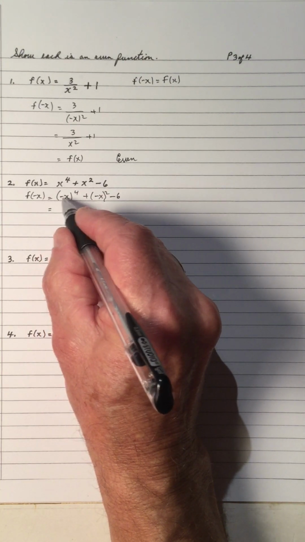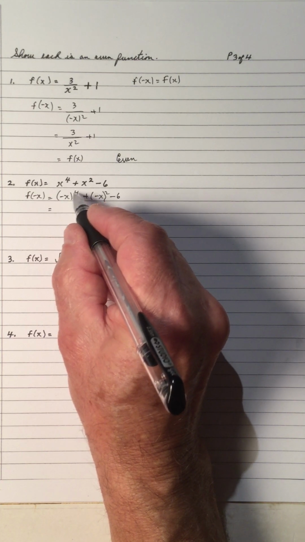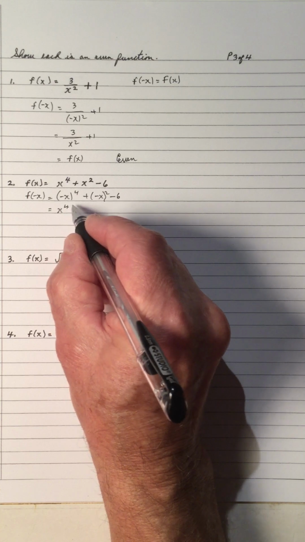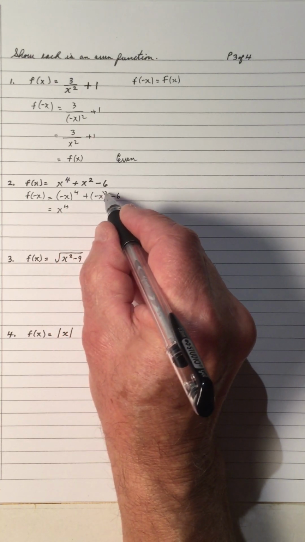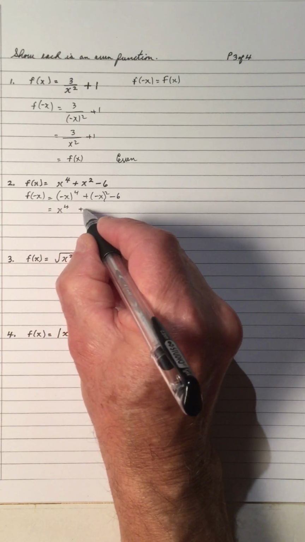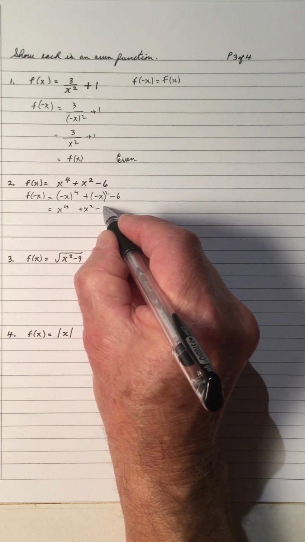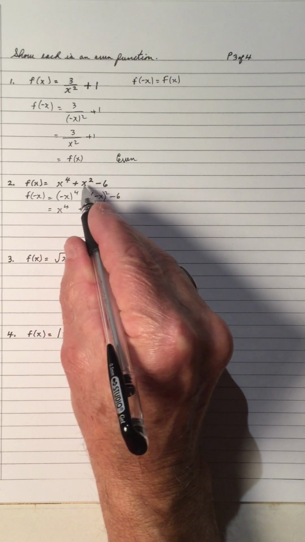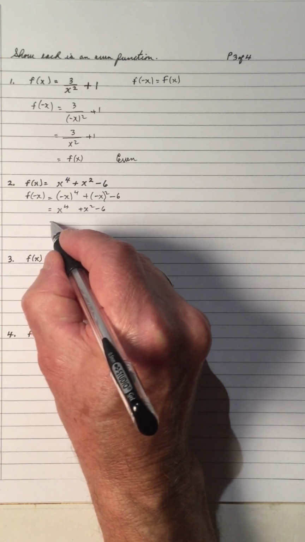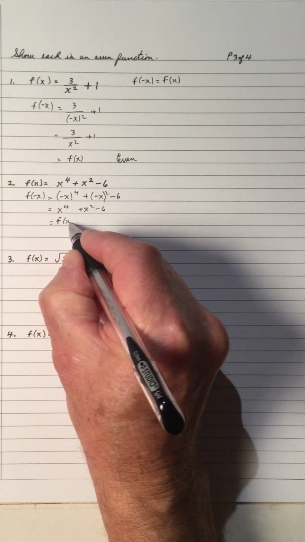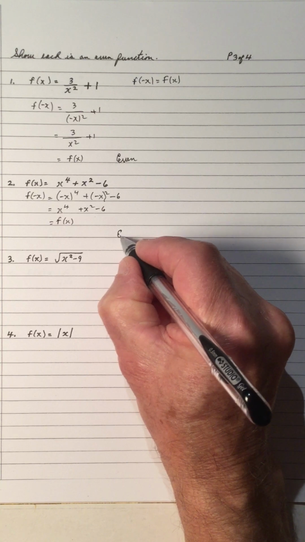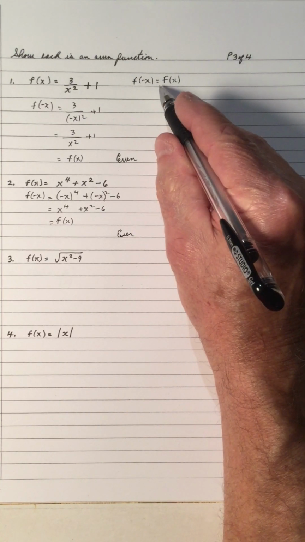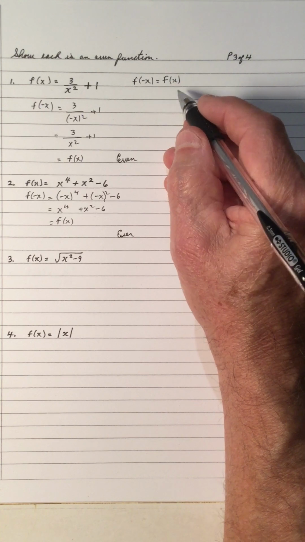So negative x to the fourth power is an even power of a negative term, so that's x to the fourth. And negative x squared is x squared minus 6. So notice this is x to the fourth, x squared minus 6, the same. So that's the f of x. Therefore, it's even. And why is it even? Because the f of negative x is equal to the f of x.